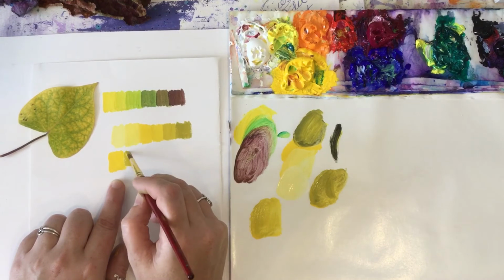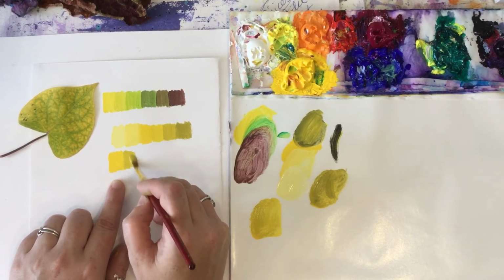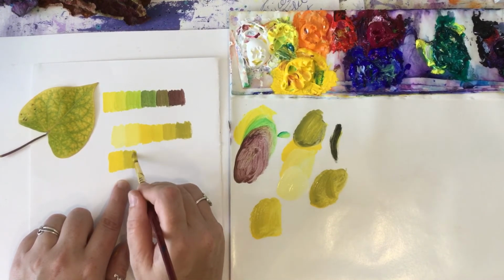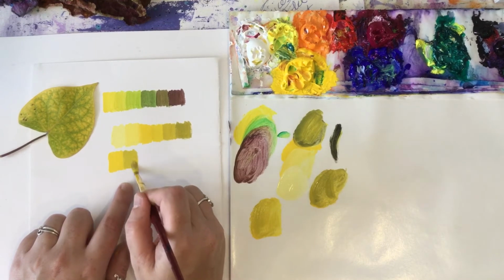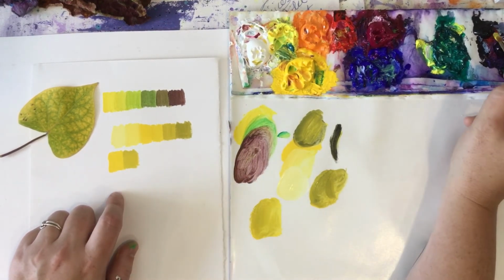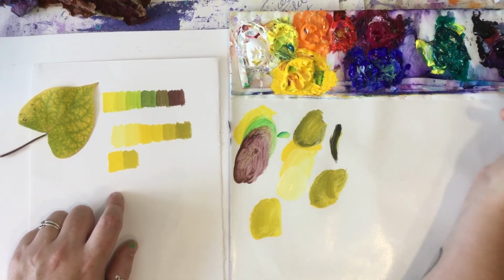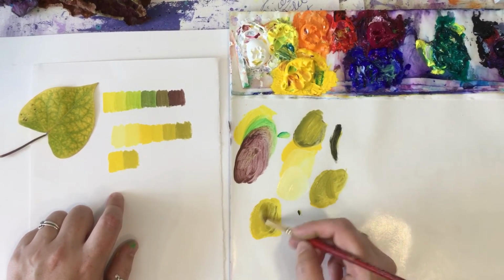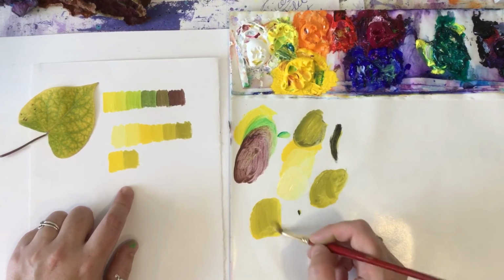So again, I'm just adding a little bit of this little purple just to break down the intensity so it's not as intense. See, that's very intense, that's duller. We'll go again in just a little pinch of that purple. You have to do it delicately. It also does make it darker.